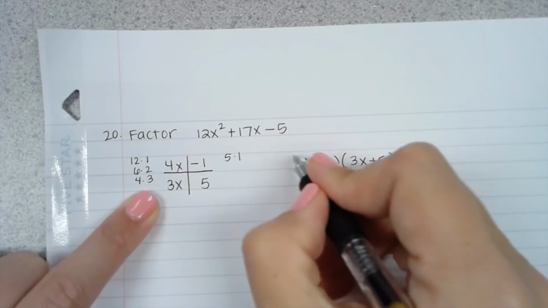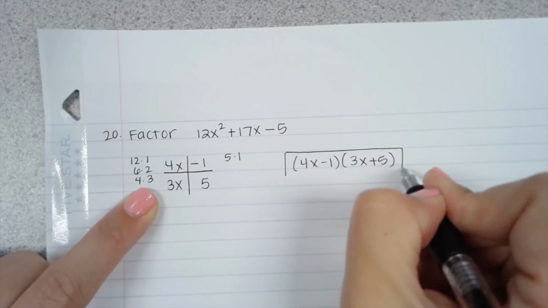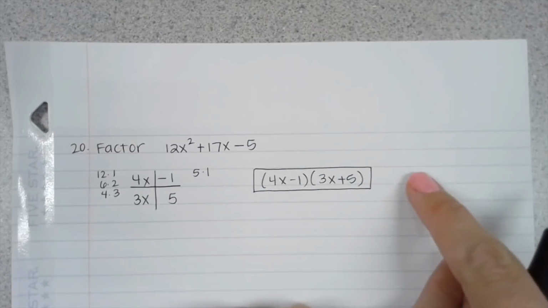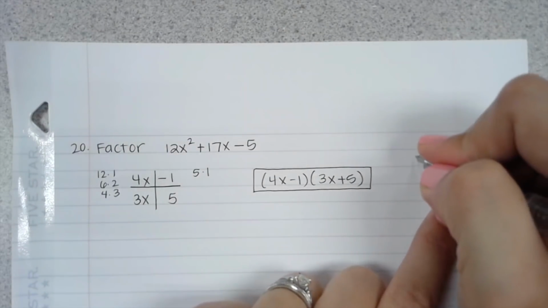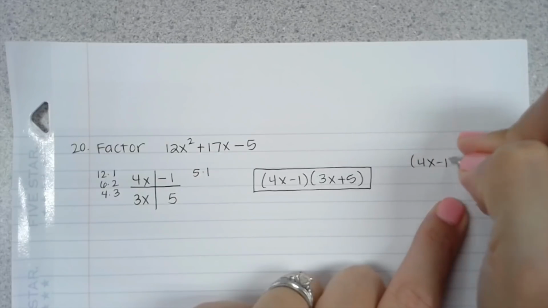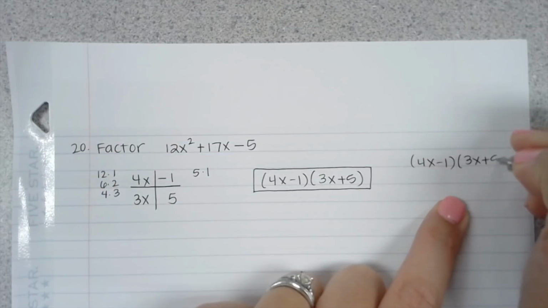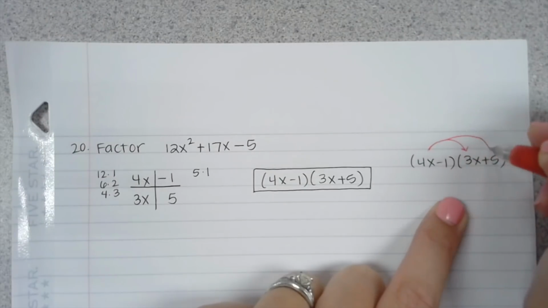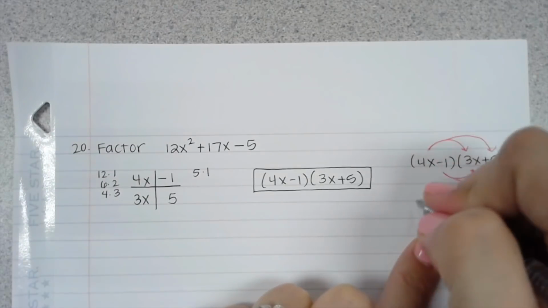plus 5. A problem like this that had kind of complicated numbers is usually a good problem to go back through and check. So let's do a check on this one just so that you can see what I'm talking about. So if you have 4x minus 1 times 3x plus 5, and if you wanted to check and make sure that this was correct, I would FOIL it and then combine like terms to make sure that I got back what I started with.